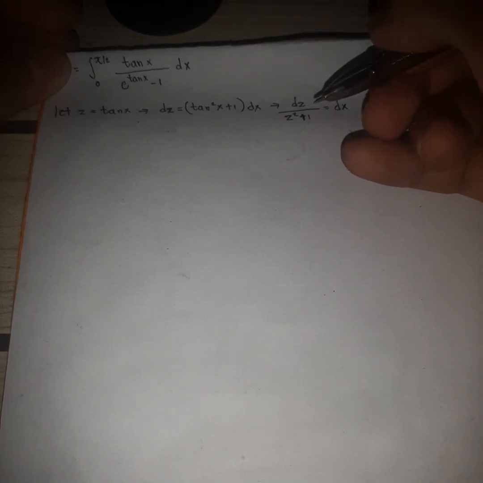We just substitute the value of this: tan x is equal to z, so tan squared x is just equal to z squared. So now we have dz over z squared plus 1.